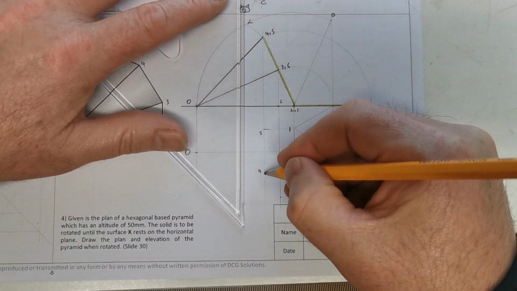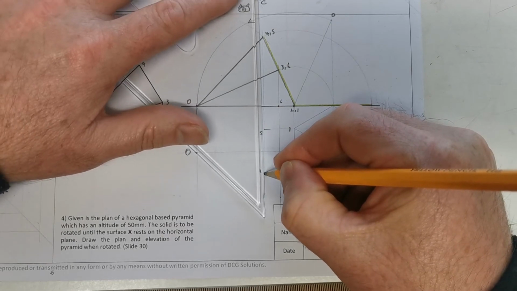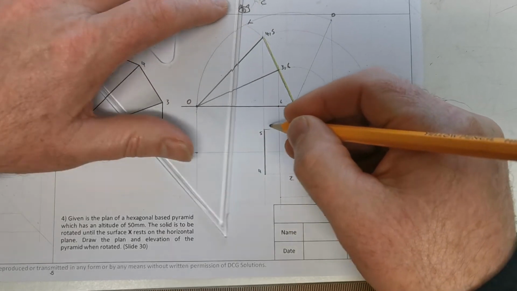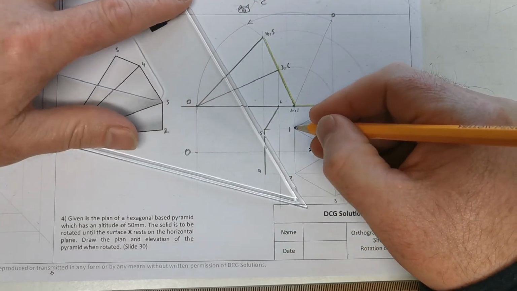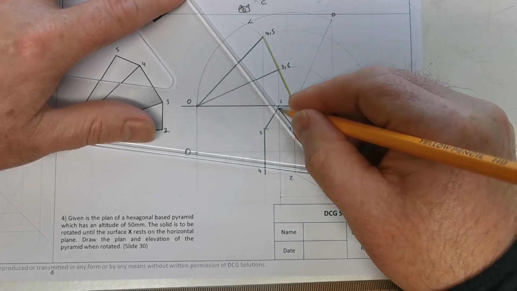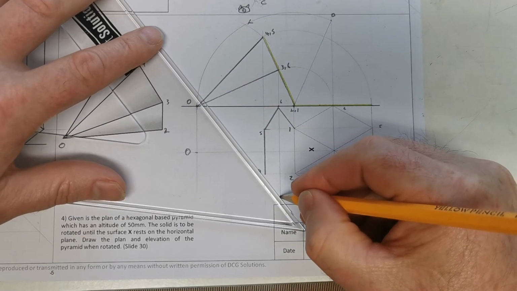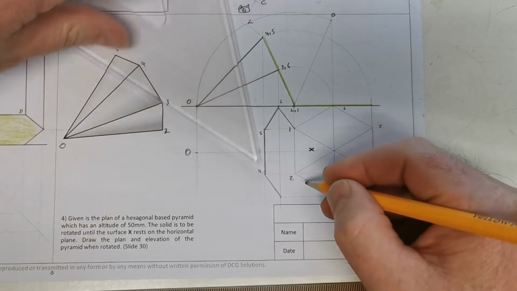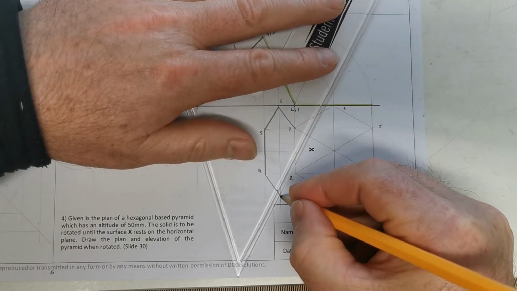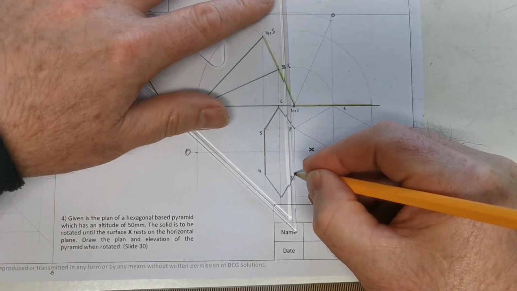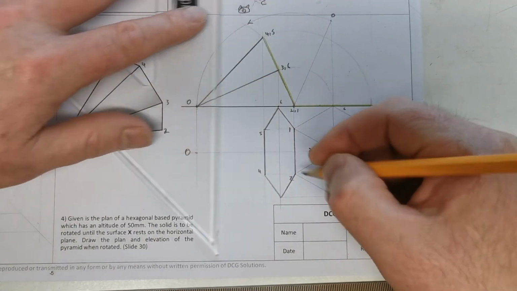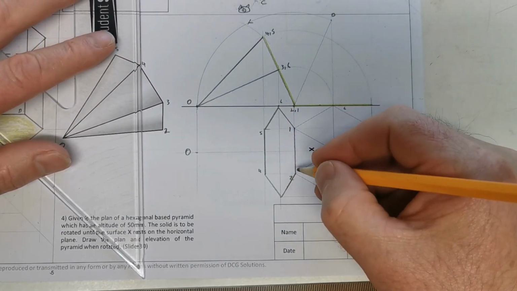We're going to see them when we're looking down from above. Definitely going to see them. So you're going to see it going down to 6, back down to the ground to 1. Same at the other side here. So there's my line along the ground, which is the 1, 2 line.